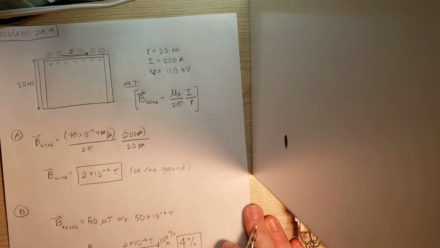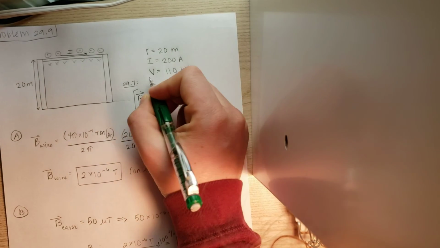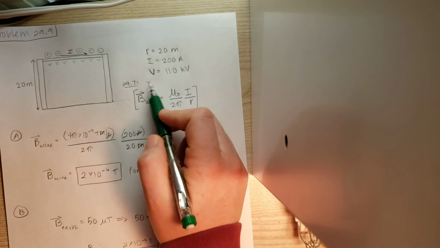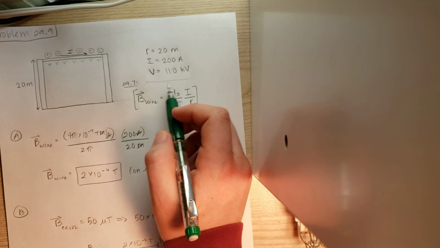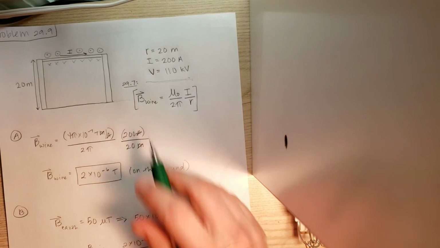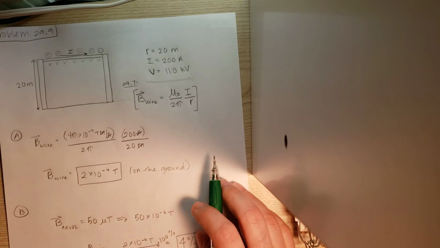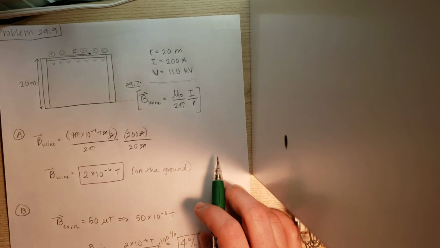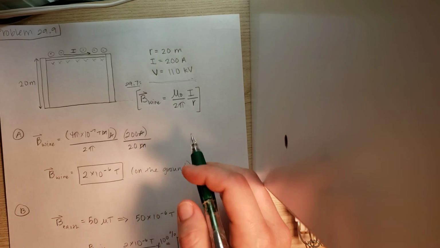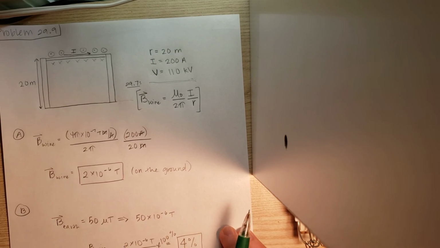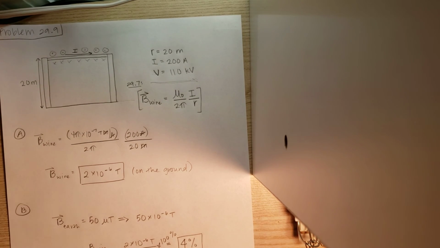The only tricky part on this one, notice they gave us the potential here. I don't know if that was to throw us off or what, but that was not actually relevant for this problem. So just be careful. Not all the information that you're given in the problems is always relevant, so don't get thrown off by that. And yeah, we didn't have to convert any units or anything, so this problem was pretty straightforward.